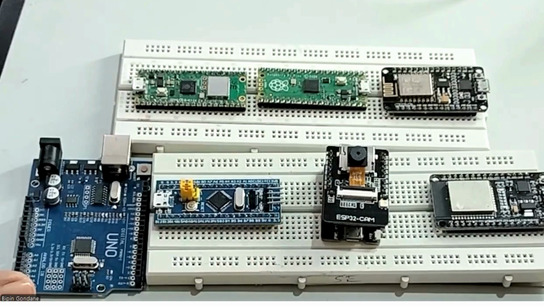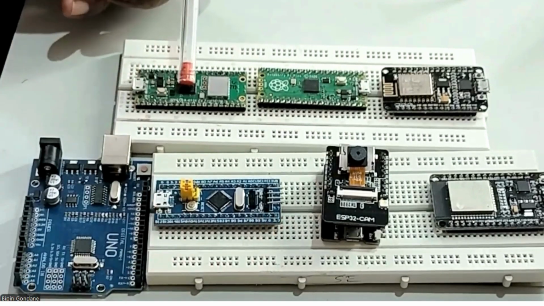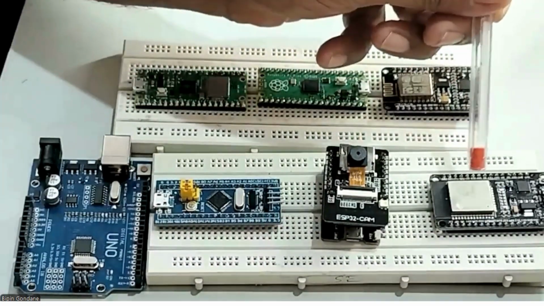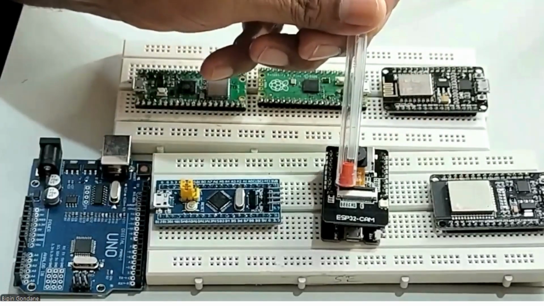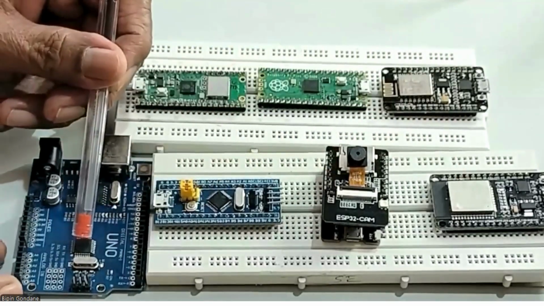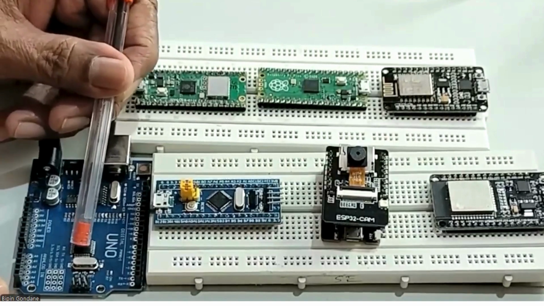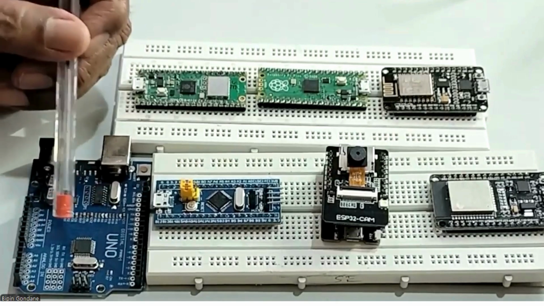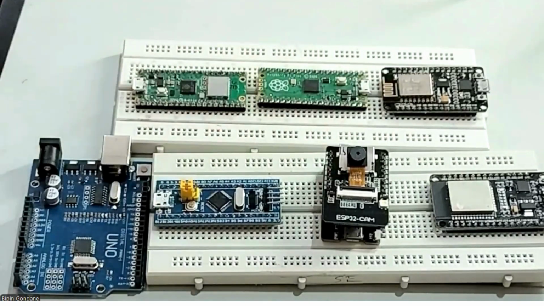Second point is to select the correct microcontroller. What is a microcontroller? You can see this chip on this board, this chip, then this chip, and here also this is the chip. Select the correct microcontroller. These are all microcontrollers that I have shown you, so you have to go according to that microcontroller.